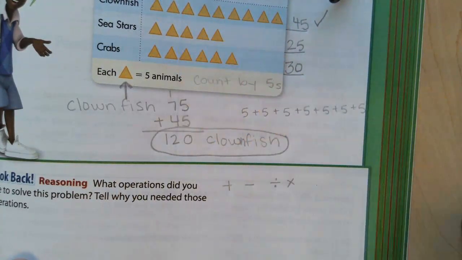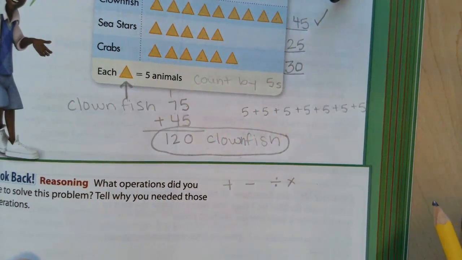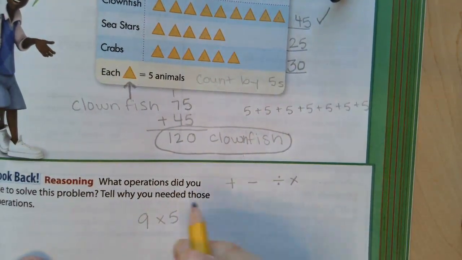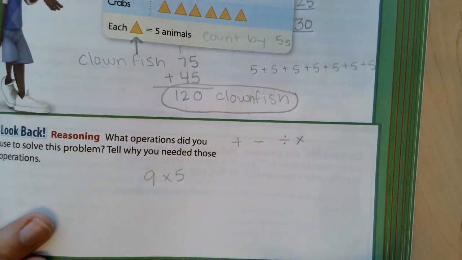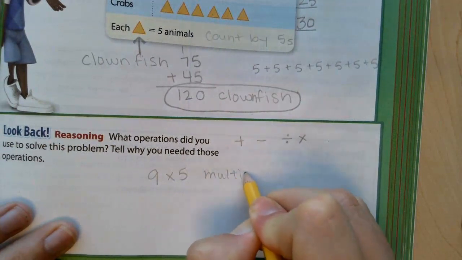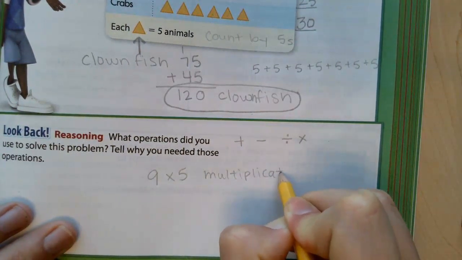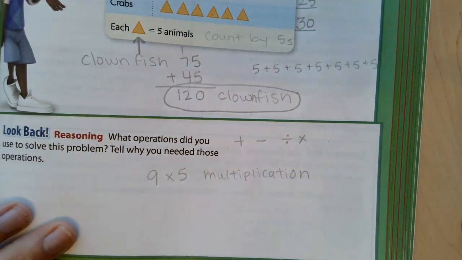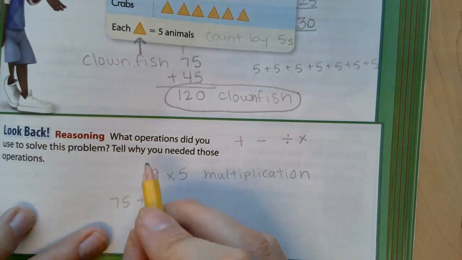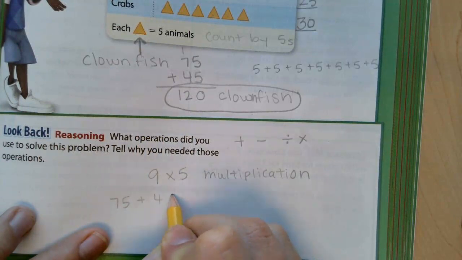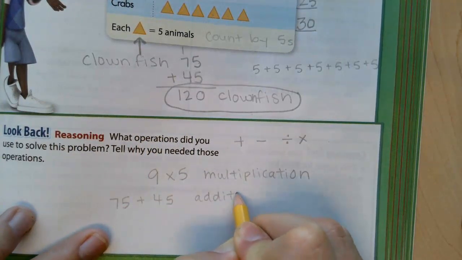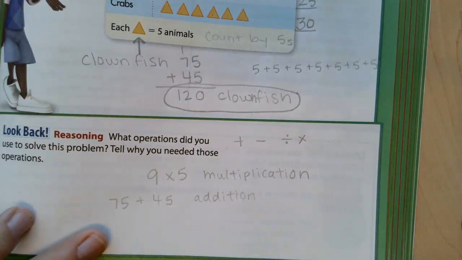If I am adding 5 9 times, I could write that as 9 times 5. So I would be using multiplication. Go ahead and write that down at the bottom. And then I also used addition by adding 75 plus 45. Those were the two operations I used.